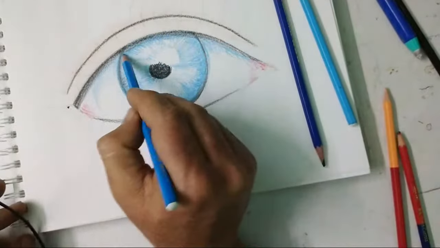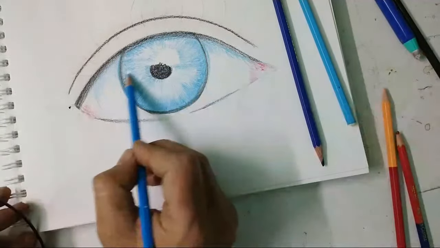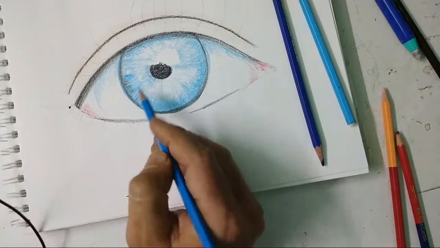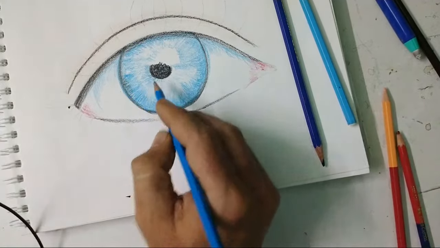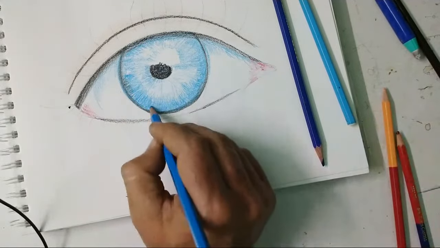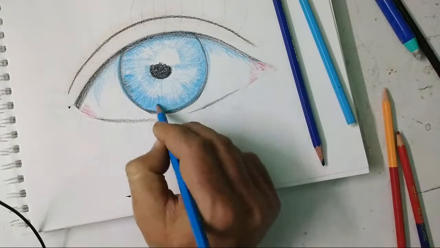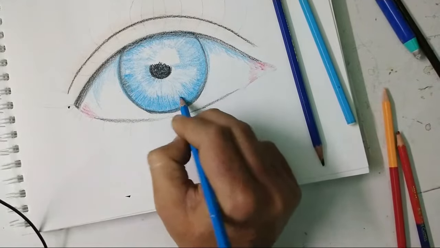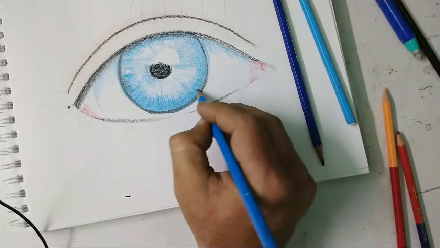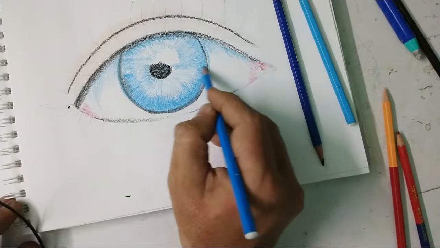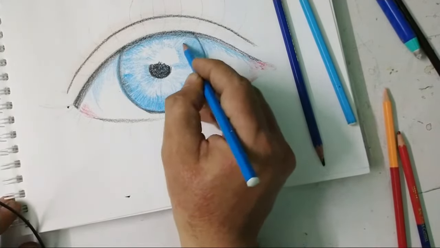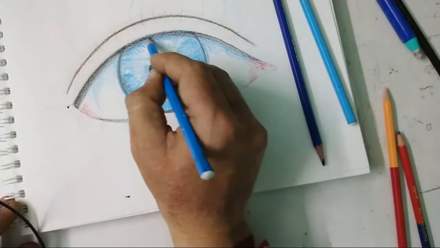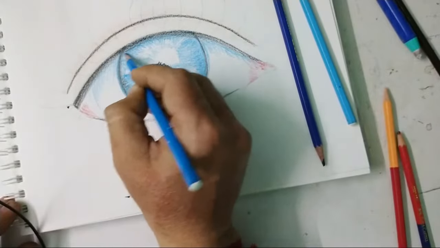This is the middle tone, and the shading I am doing according to the positioning of the color in the eye.